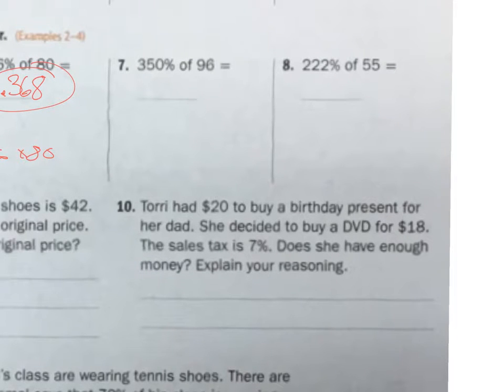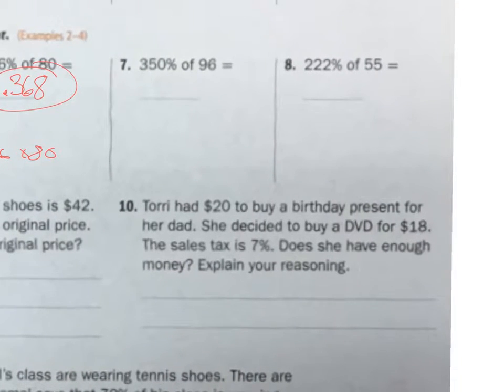350% of 96. So I want to get rid of this percent symbol. So I start here and go 1, 2, and I'm at 3.50 times 96. 3.50 times 96 equals 336. Okay.